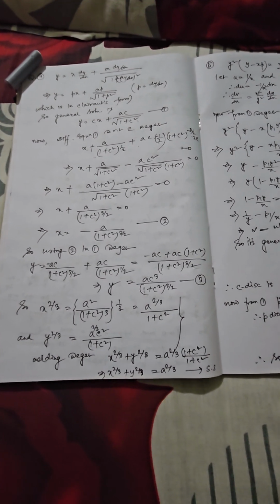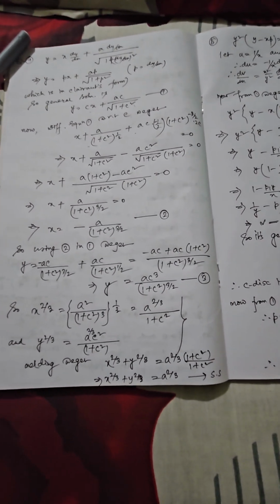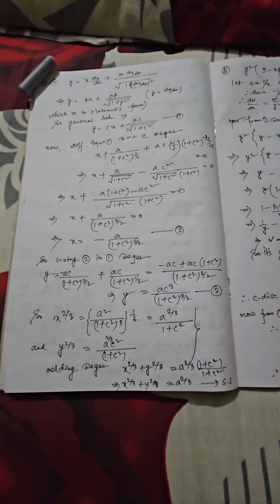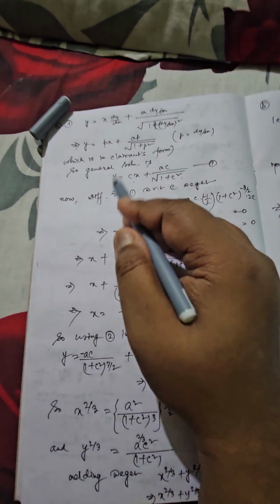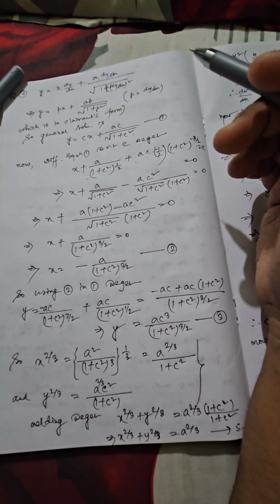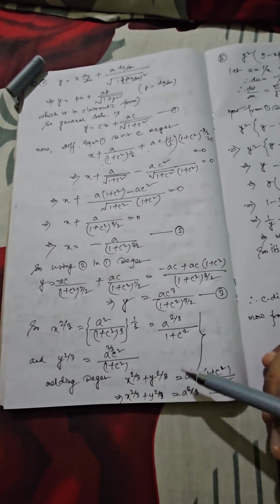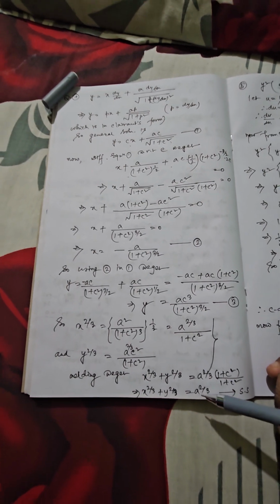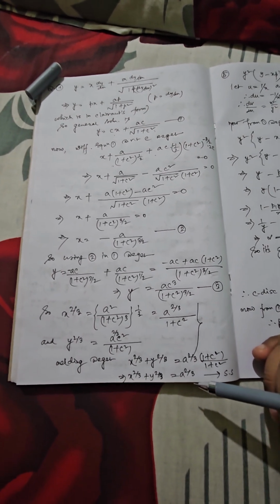required singular solution. So here you need not find the c discriminant or p discriminant because it is directly obtained in the form of Clairaut's structure, and you can directly eliminate the value of c, and that's why this particular equation is supposed to be your singular solution, which is nothing but the equation of what? Asteroid.